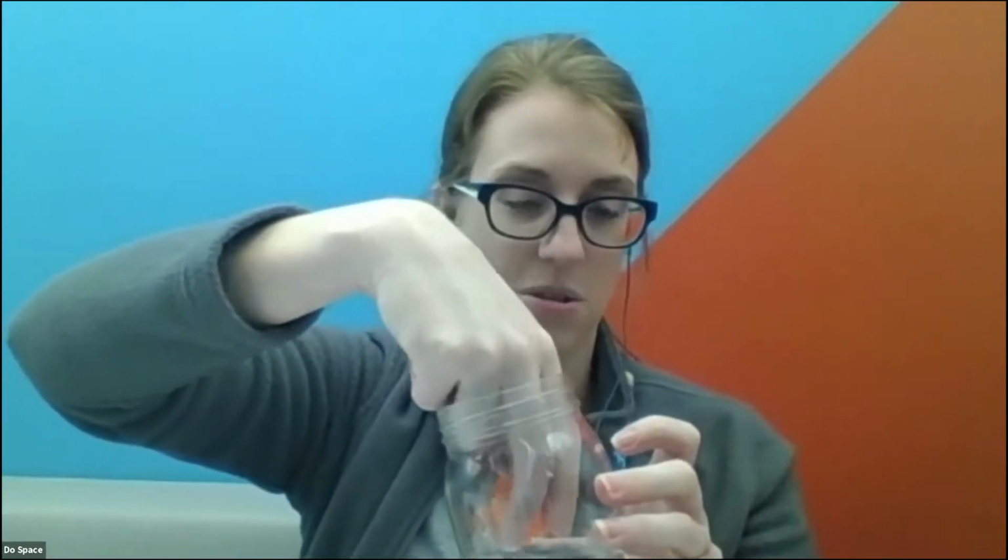I have this kind of plasticky ball. Let's see, who thinks this ball is going to sink? Who thinks it's going to float? Let's find out. Oh, it floats. Our ball floats. So it has enough air in it that it allows it to float. So it is a floating ball. Perfect.